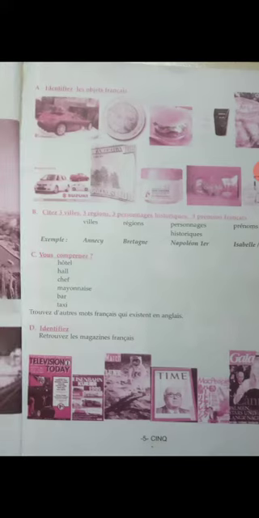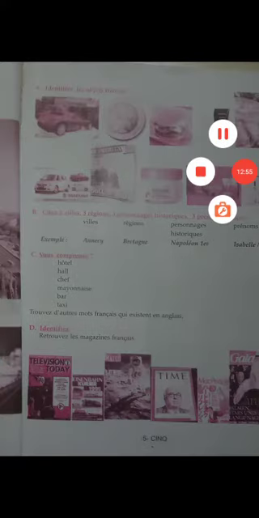Then in question B, you have "citer trois villes, trois régions et trois personnages historiques". Cite or name three cities, three regions, and three historic personalities, and three first names, trois prénoms français. In fact, this is similar to the name-place-animal-thing game we've played in school or with our friends. So let's do this.